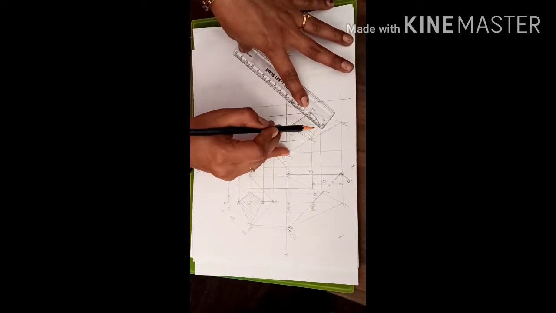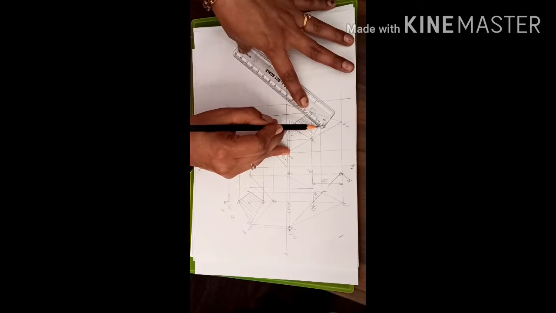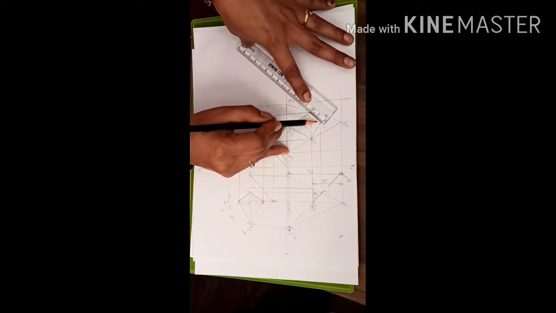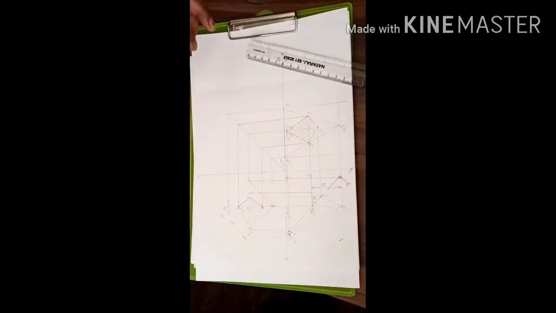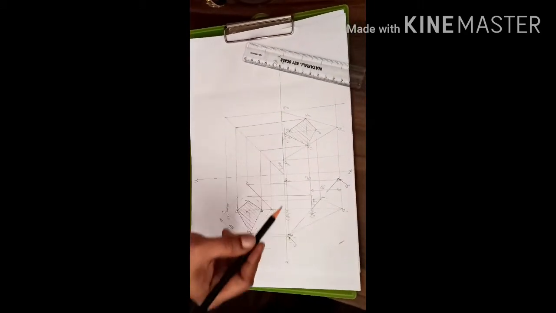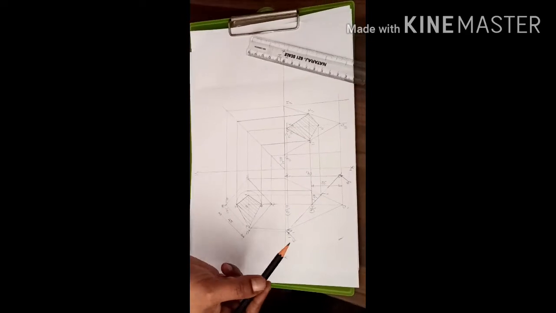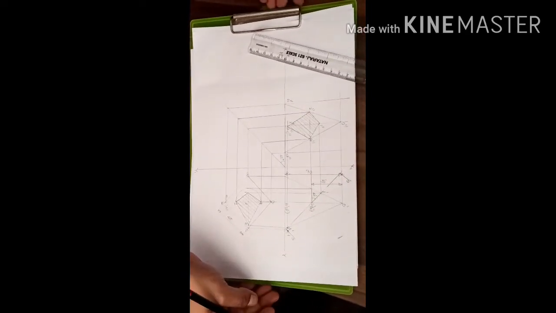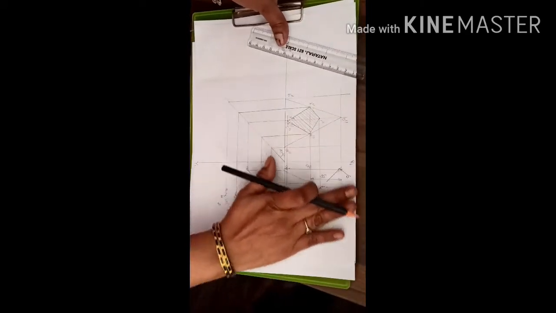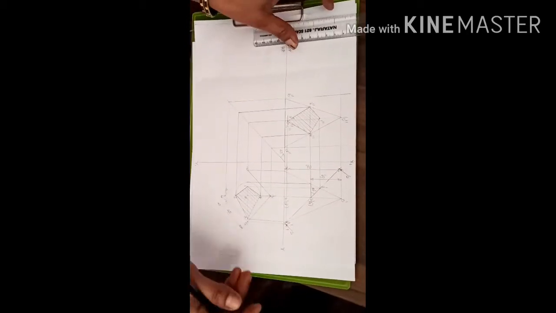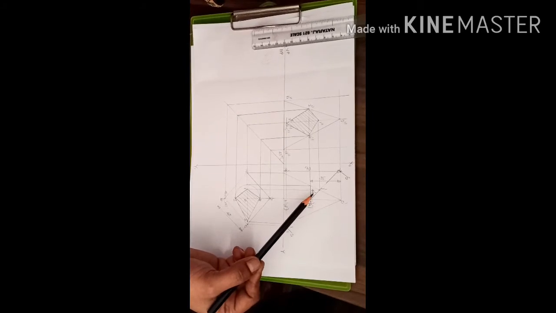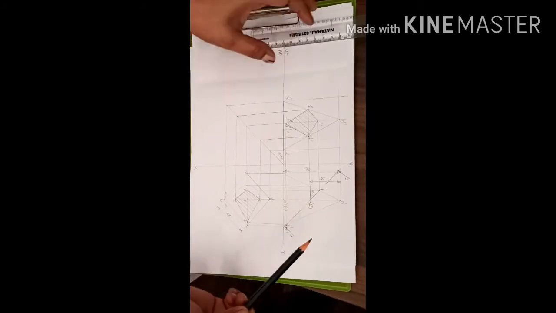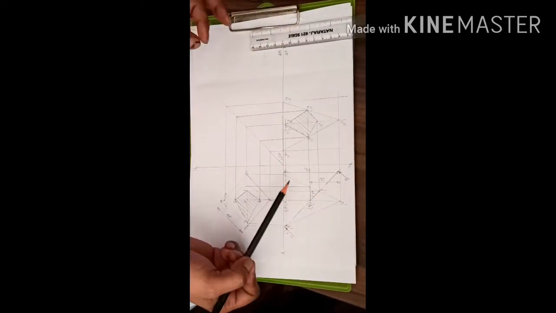So hatching should be done at a distance of 2 to 3 mm. So this is your sectional side view. Now we should draw the true shape of the section. So let me move to draw the true shape of the section. Here you can draw the true shape of the section either this side or this side. Since if I draw it here, it will get overlapped.